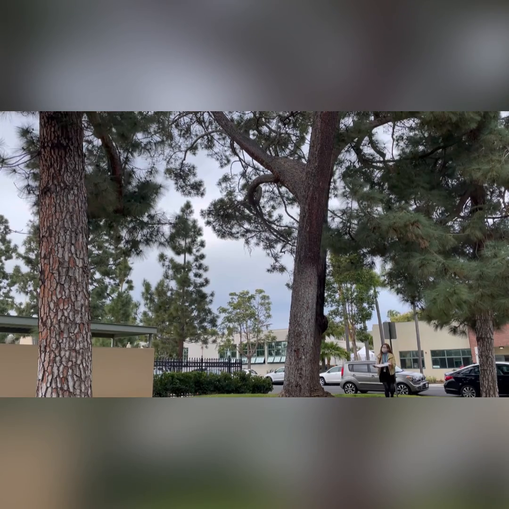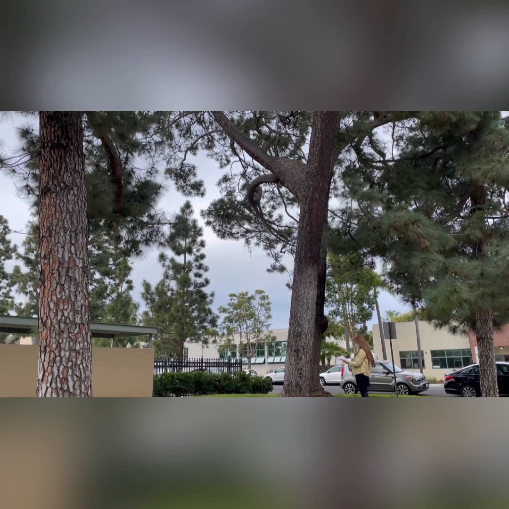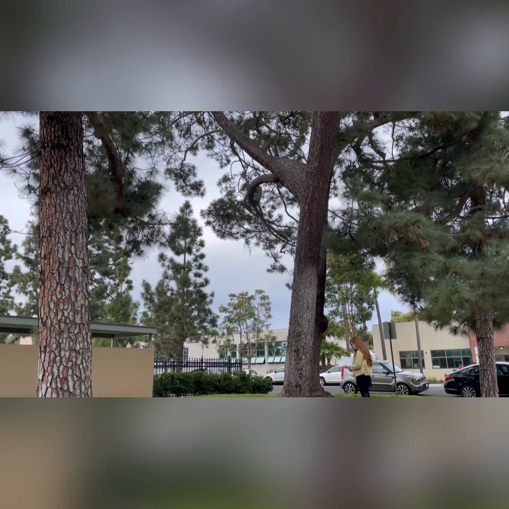Hope you have fun appreciating our trees, and don't forget you can get volunteer credit for your time spent collecting data. Happy Arbor Week!